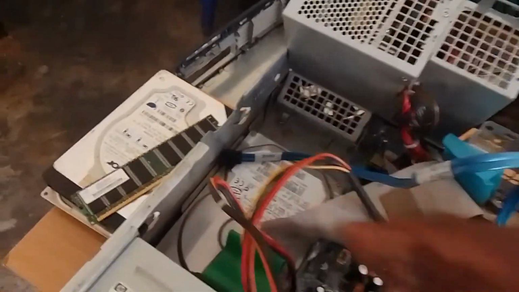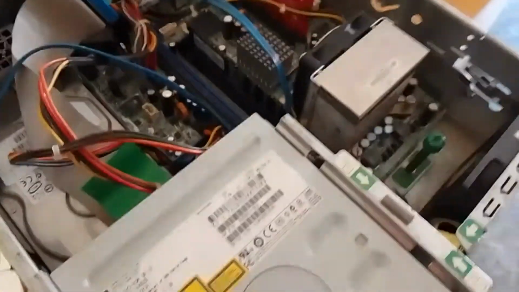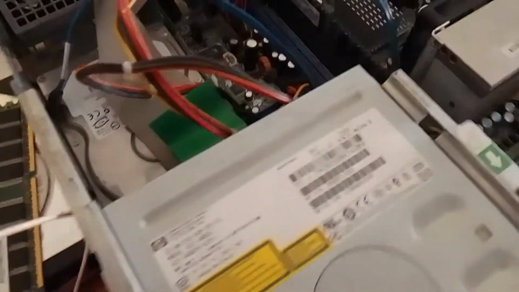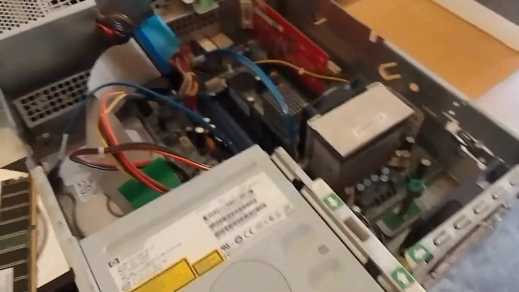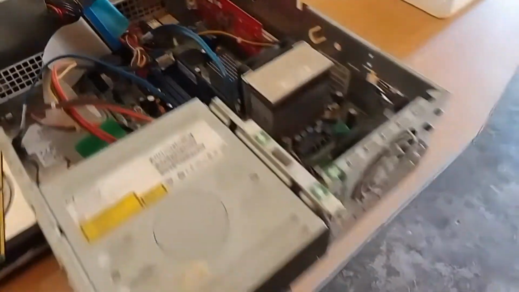Of course, we have other components like capacitors, resistors and transistors, of which I know you know the purpose. Hope I haven't forgotten anything. Those are some of the parts found inside the system unit. All those are the components that are housed inside the system unit.